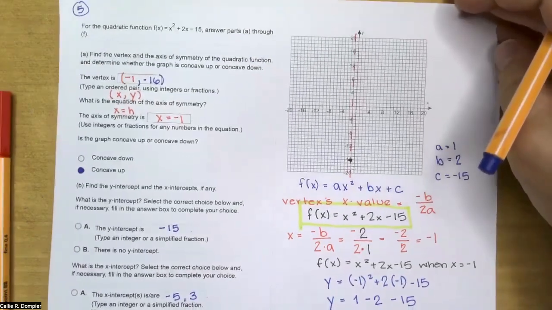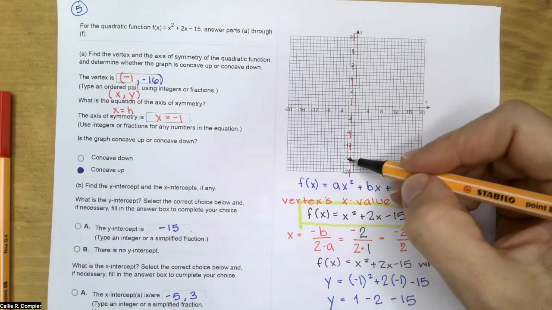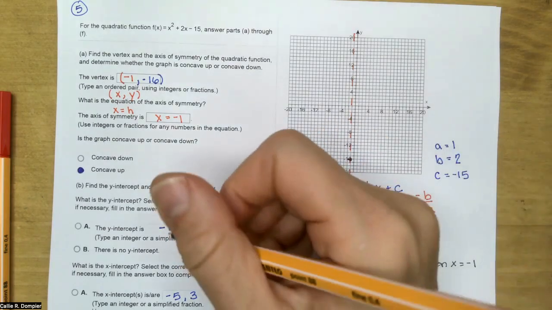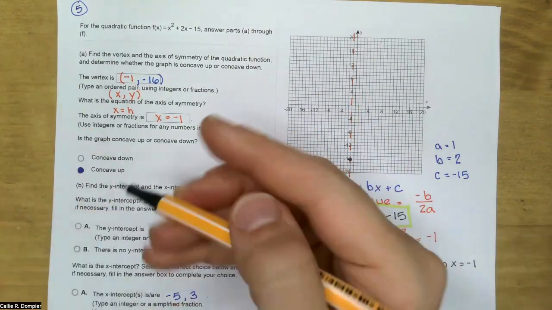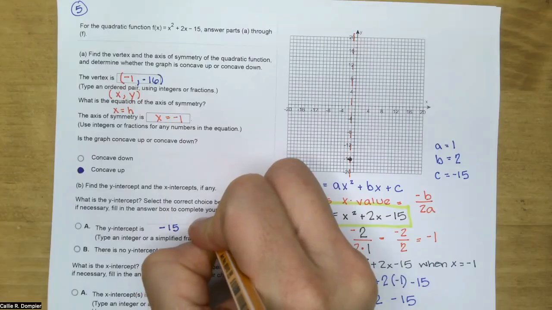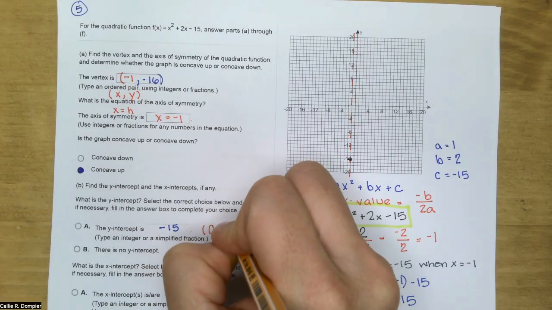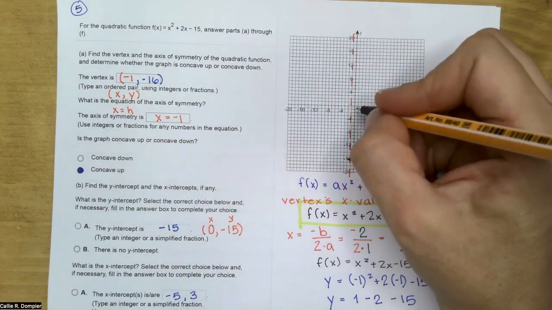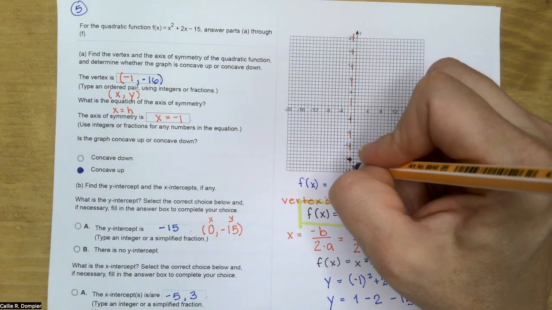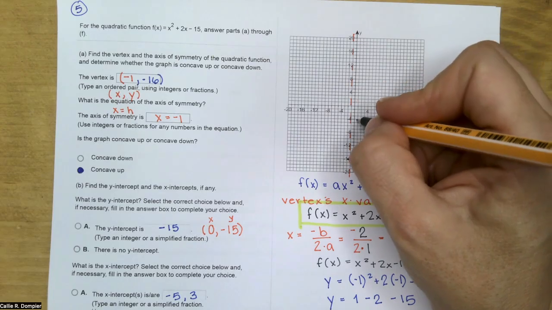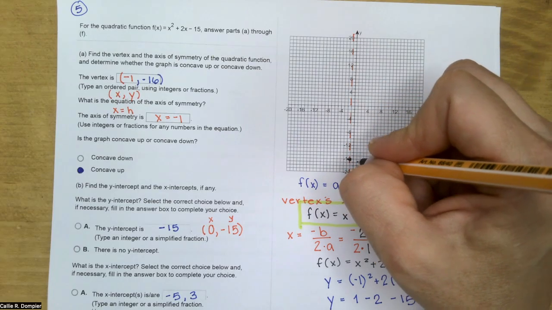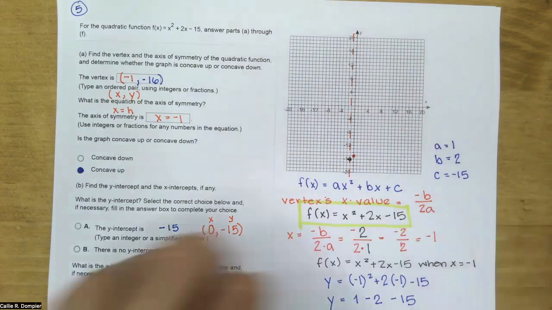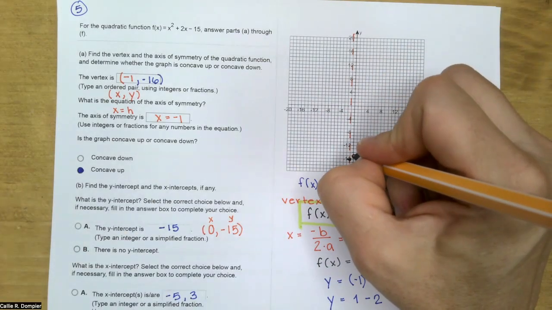Use parts A and B to graph the function. So I'll pull it back up to the graph. We have the vertex. I put in the line of symmetry. The y-intercept is -15. So what that means is when x is 0, y is -15. So that's the point I can create. X is 0, y is -15. Guess it shouldn't be red because my axis of symmetry is red.